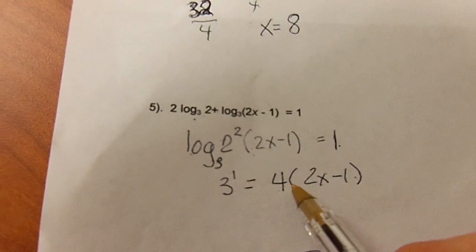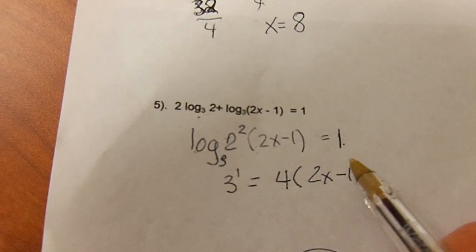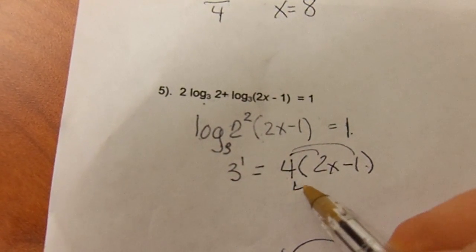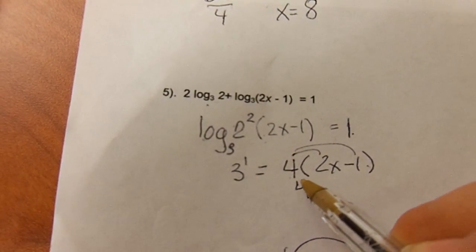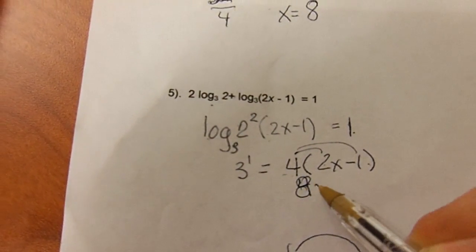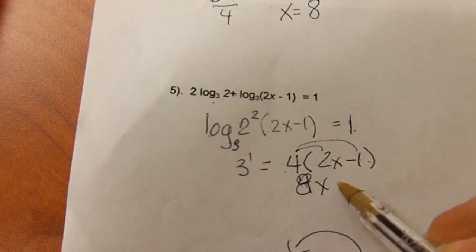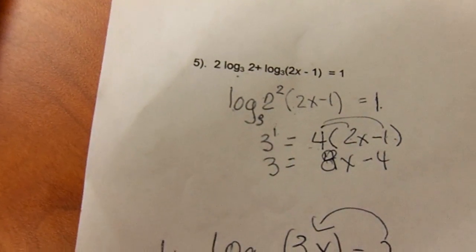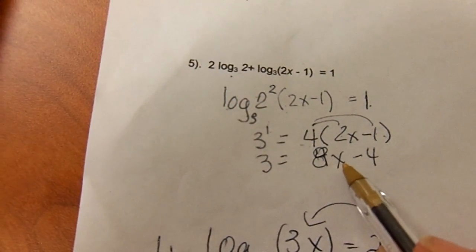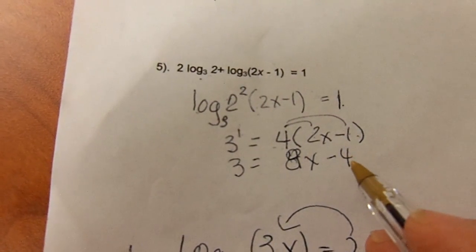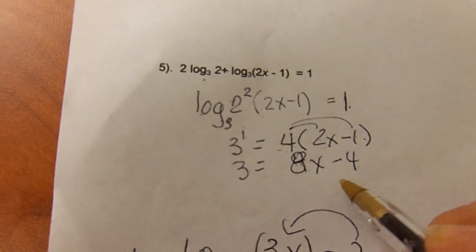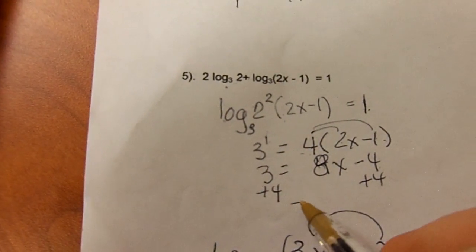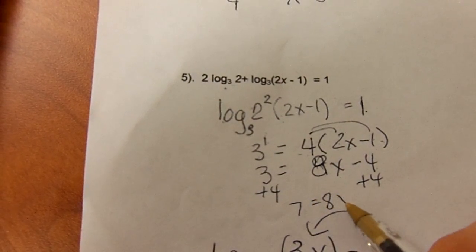Now let's go ahead and remember, when the number is in front of a parentheses, that means to distribute. So make sure that we multiply those times both terms in the thing. So 4 times 2 is 8x, and 4 times negative 1 is minus 4, and 3 to the first power is just 3. Okay, so remember, here we are solving for x. Okay, so I want to get everything away from the x, so I'm going to move the 4 over. I would do plus 4 on both sides. Okay. And that's a 7 is equal to 8x.